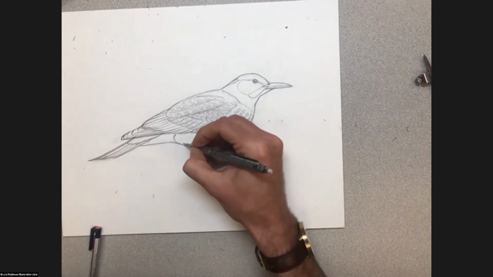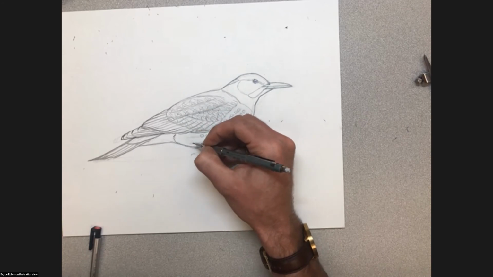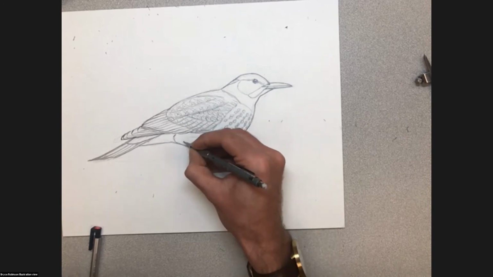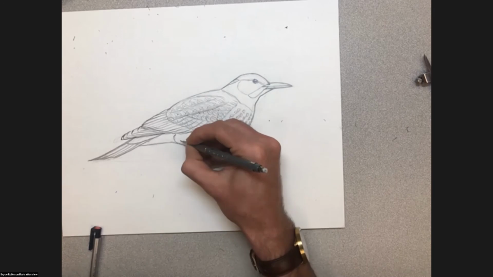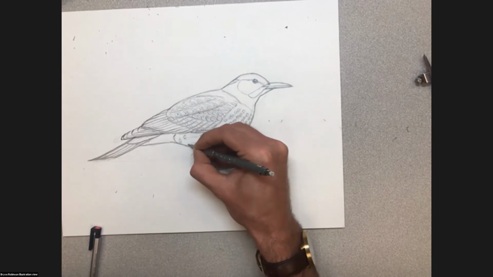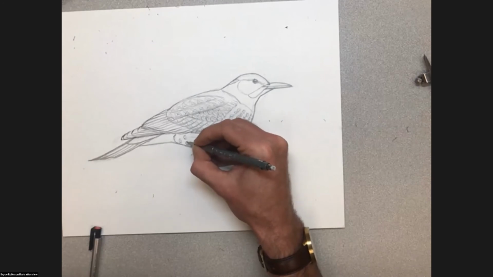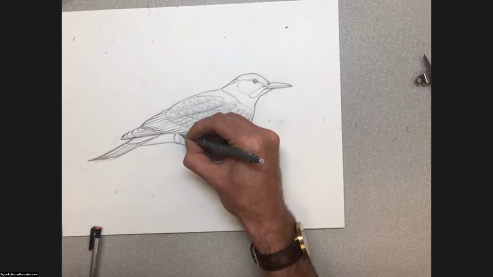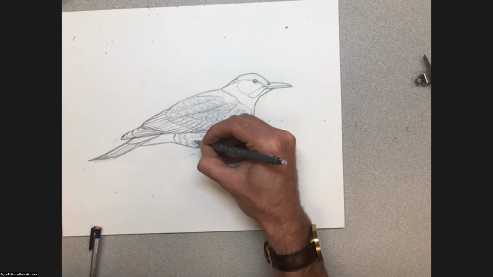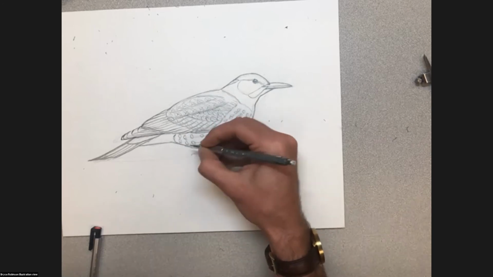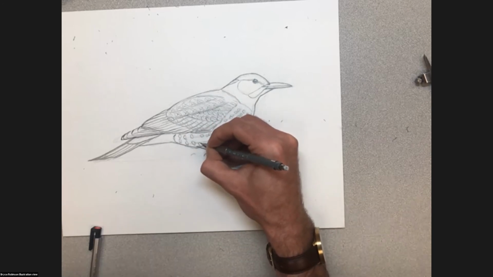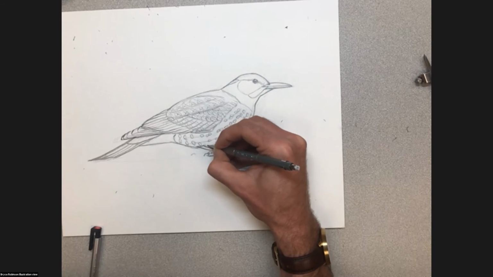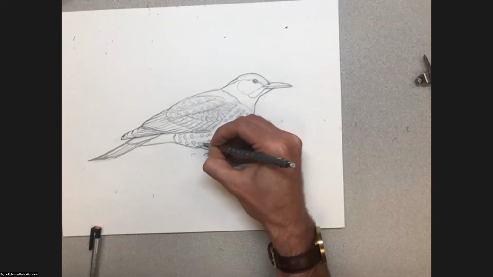Then back here, the spotting can change if it's covered up. Some of them can be covered up by other feathers, and so they can look more like bands, even though they're still larger spots. They're just covered up by larger feathers on top of them. Get a little bit looser there.